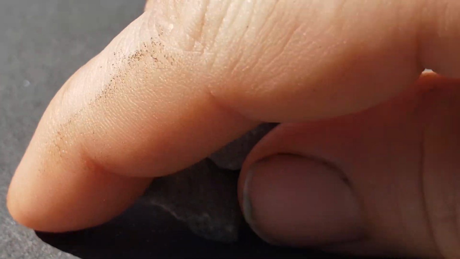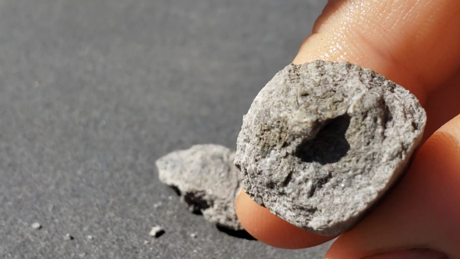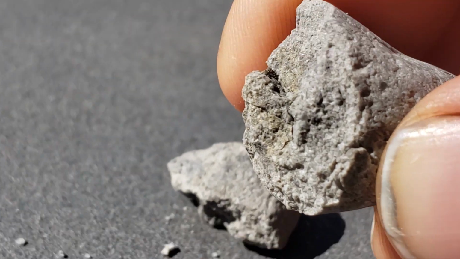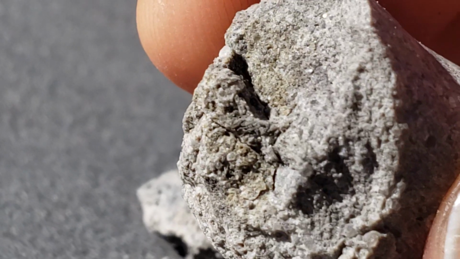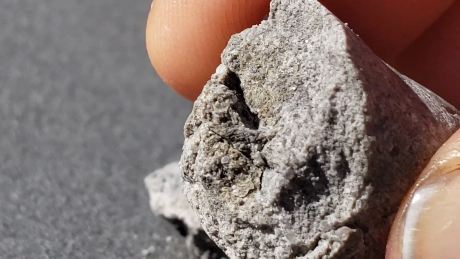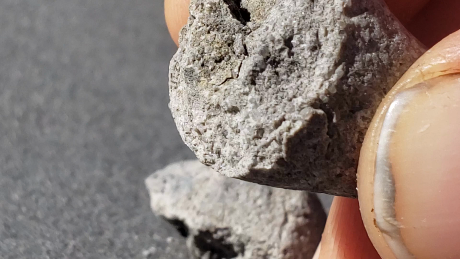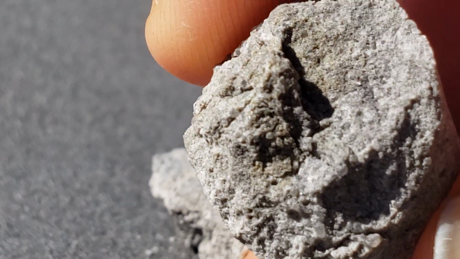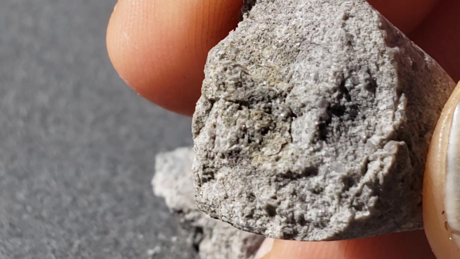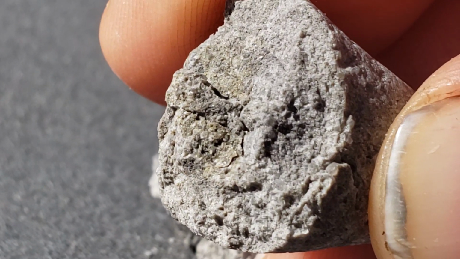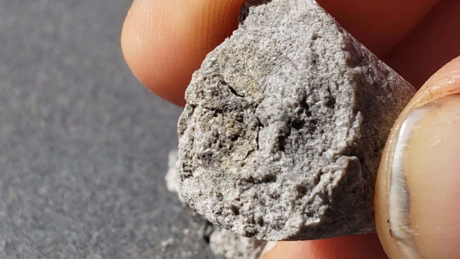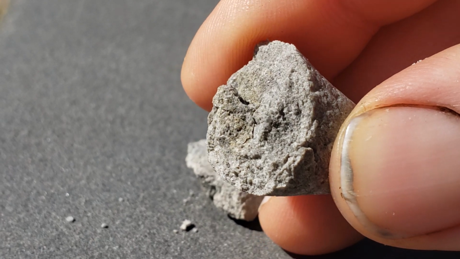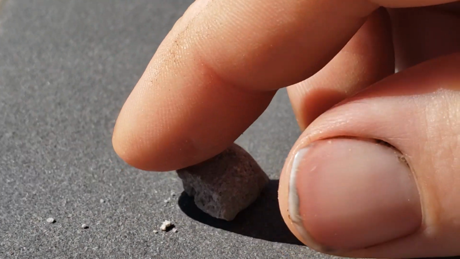Another sandstone. This one's kind of much dirtier, as you can tell. Definitely got a much more variable grain size, grain makeup. So I'll probably break this one down as well. I would like to do a video to show that process. Just gotta figure out how to film it. And the other half.